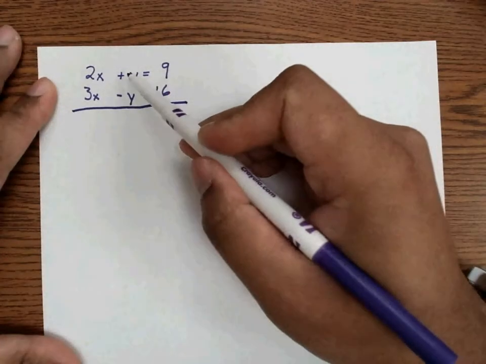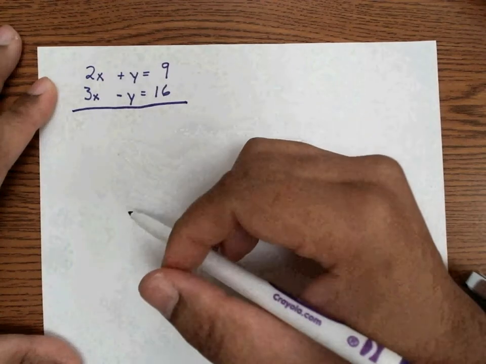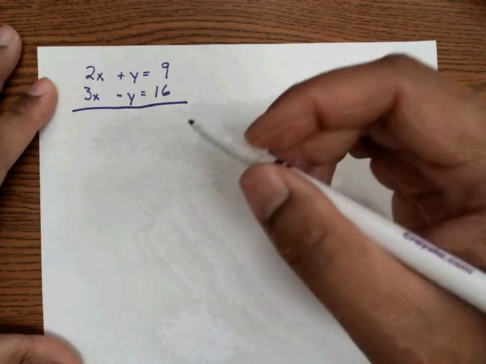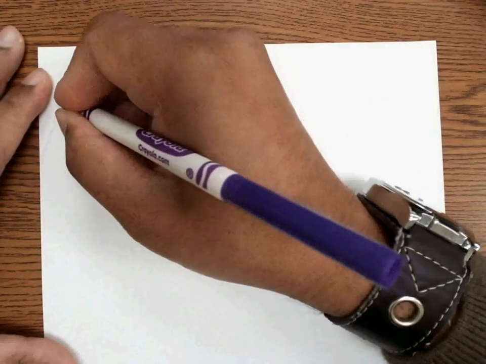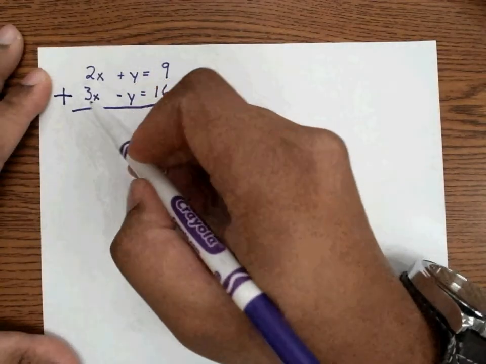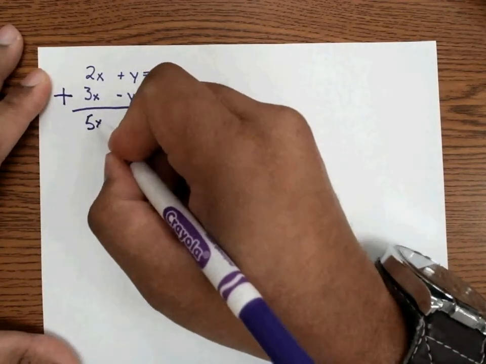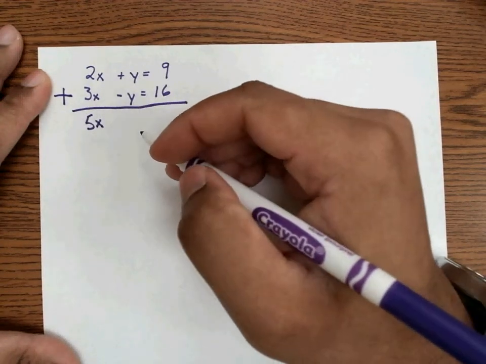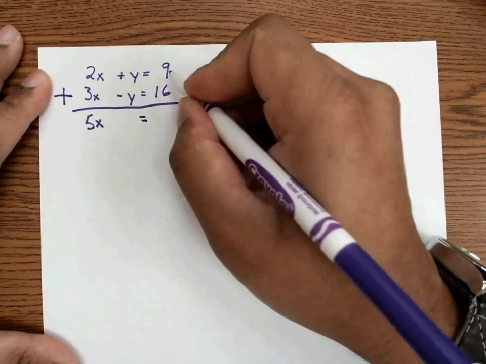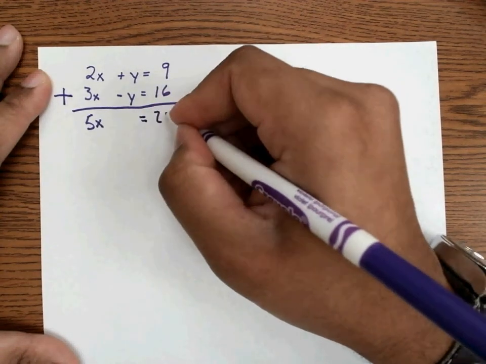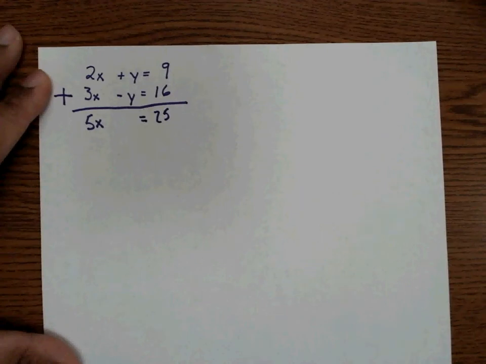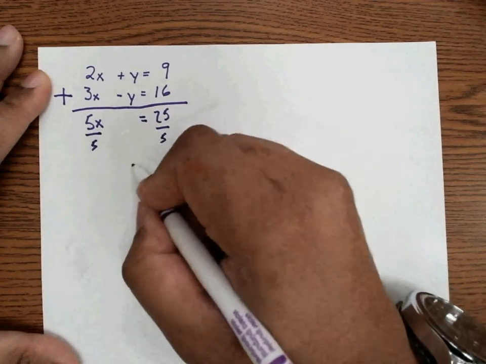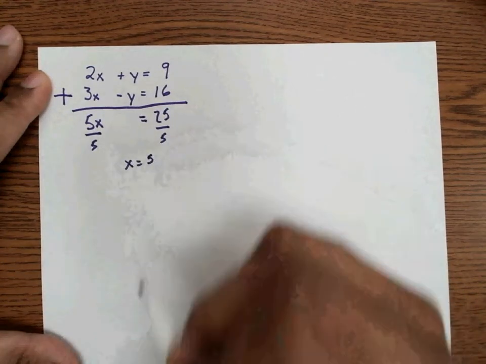And to eliminate a positive 1 and a negative 1, do we add those together or subtract them? That is correct. We're going to add them. So we're going to add them together. So let's go and do 2 plus 3. We get 5x. A positive 1 plus a negative 1 is 0. So we don't write anything. And then we have 9 plus 16 is 25. And then from here, we divide everything by 5 because it's just a one-step equation. So we get x is equal to 5.